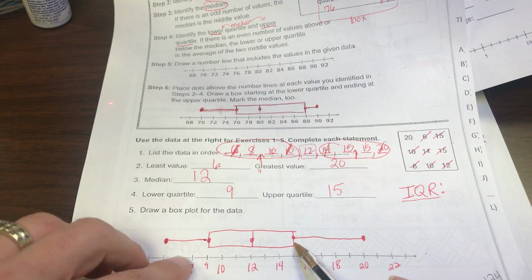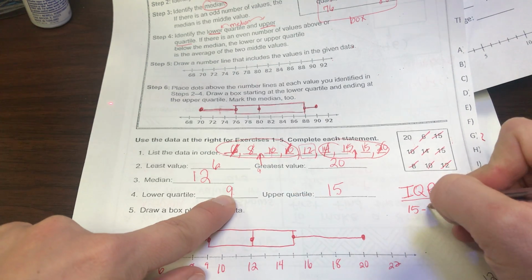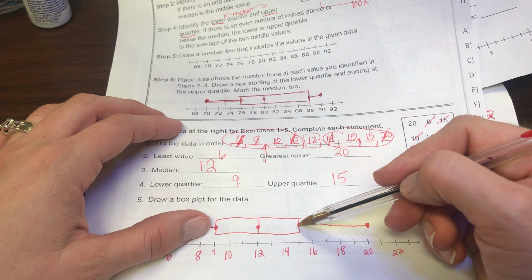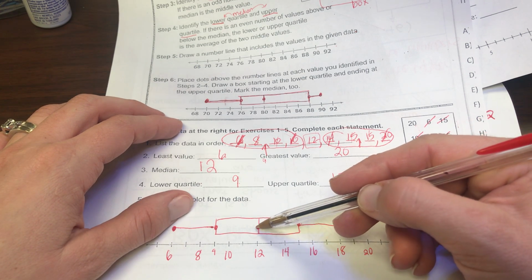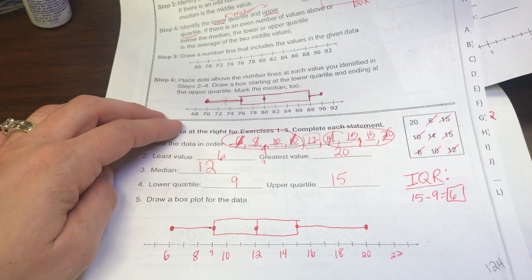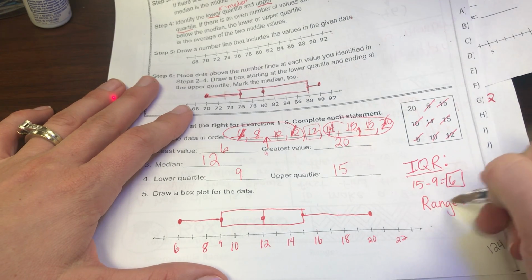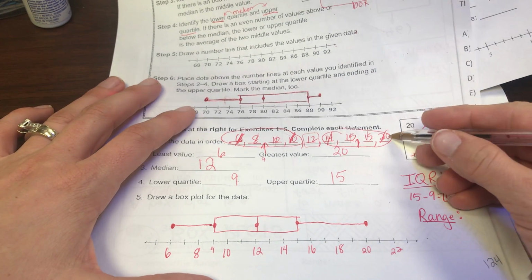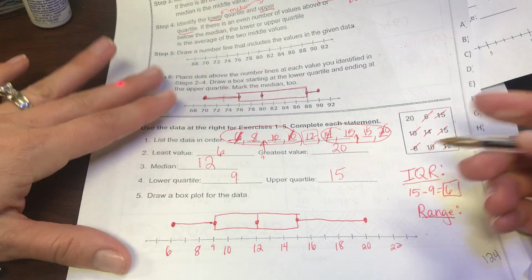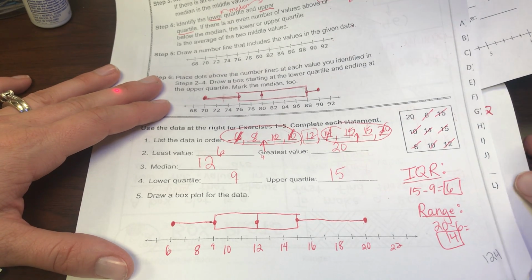It's basically how big the box is, okay? So if I say 15 minus 9, I get 6. So the interquartile range is how big this box is. So if I count 1, 2, 3, 4, 5, 6, it's 6, it's spread over 6 units. Okay, the range is exactly what we learned about last week. It hasn't changed. The regular range is just high minus low. So from whisker to whisker, 20 minus 6 is 14. So that's what you'll be asked on your homework.